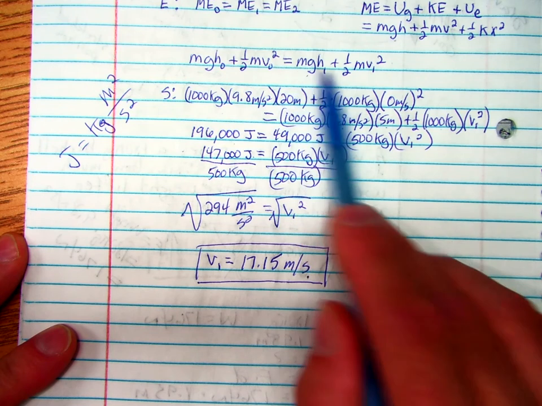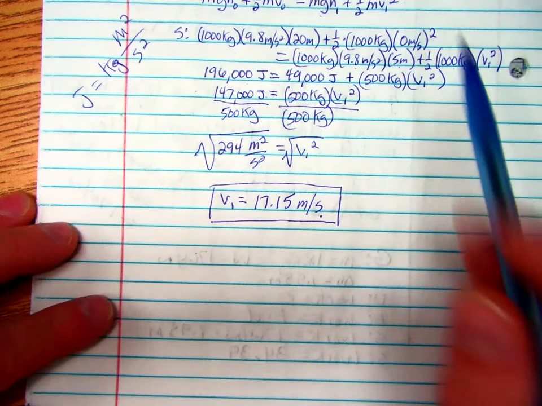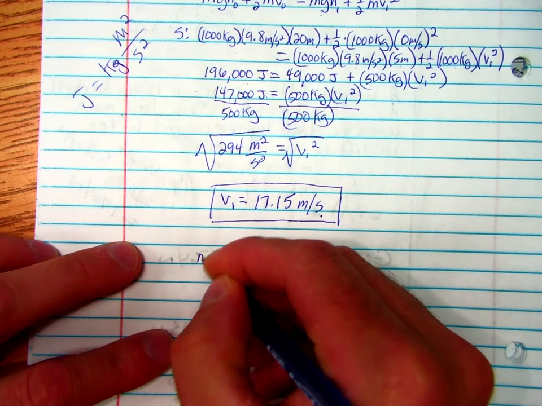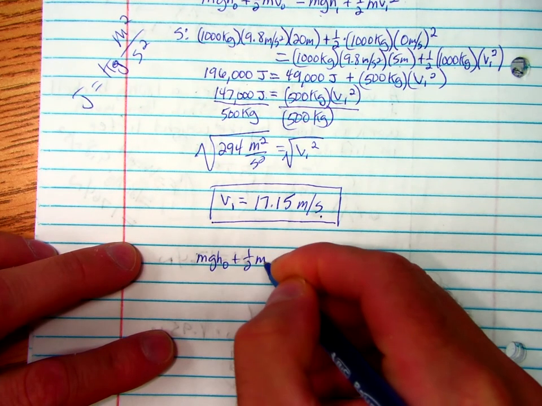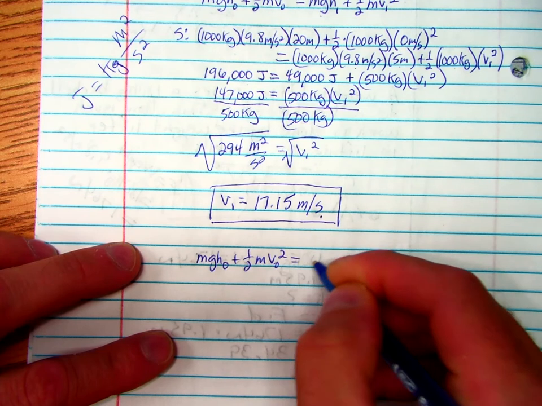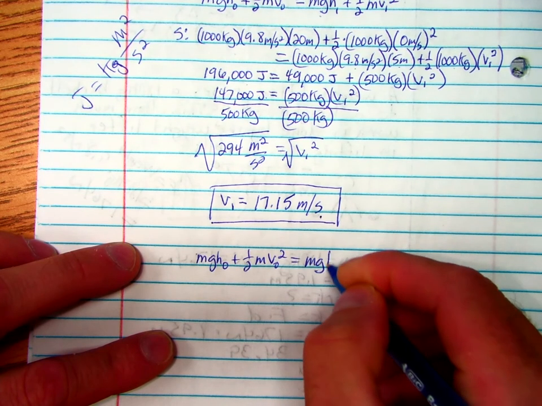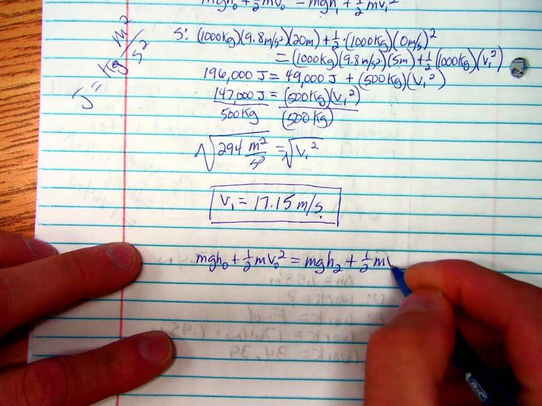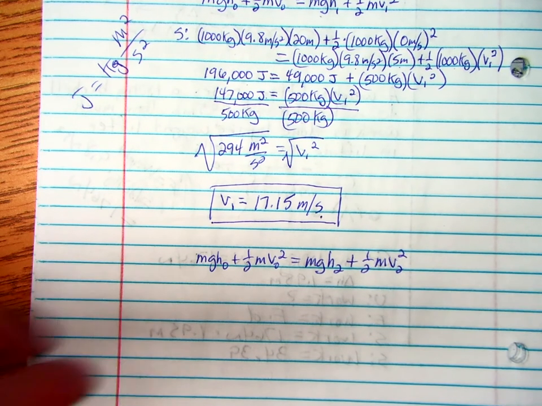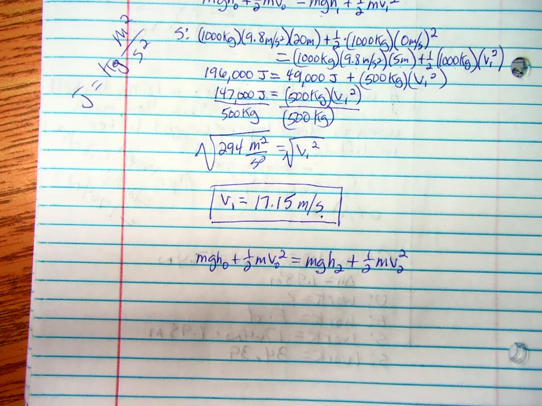So set your new formula: mgh0 plus 1/2 mv0 squared equals mgh2 plus 1/2 mv2 squared. And then you repeat the process.